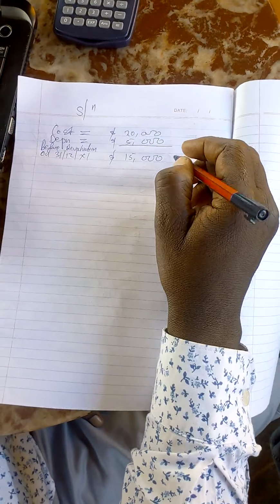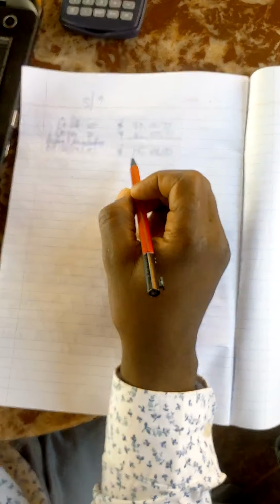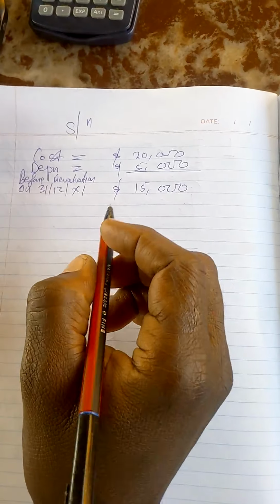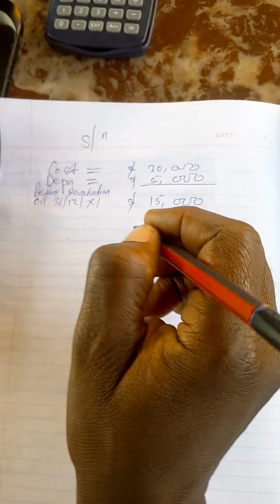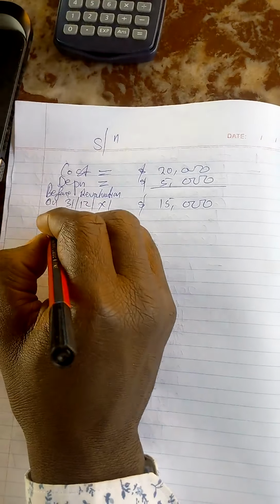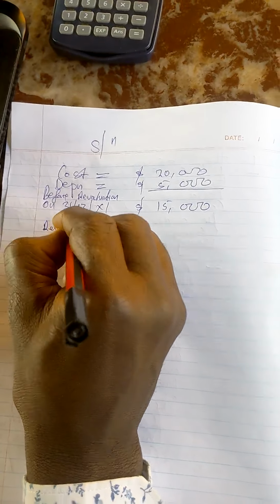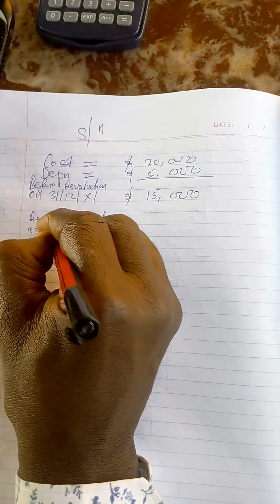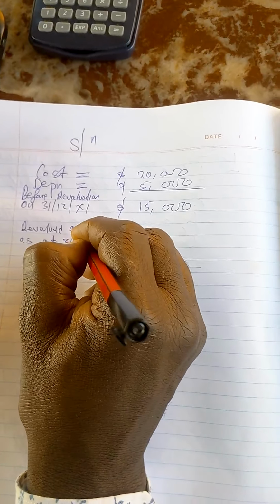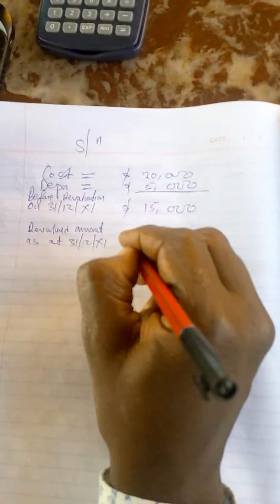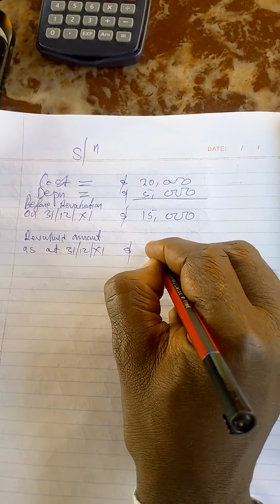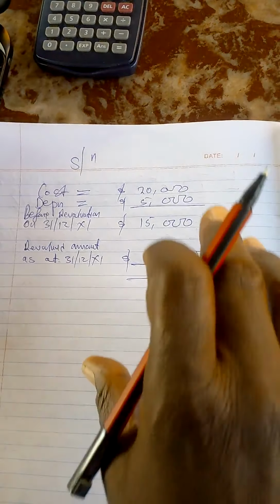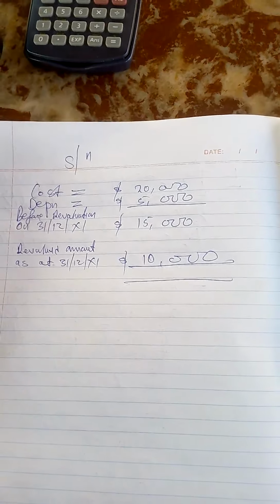This is the carrying value. Okay, 15,000 is the carrying value. Then this plant was revalued. Okay, so the valued amount was at 31st December. Next one is giving us 10,000. So the company has adopted this model, the revaluation model.